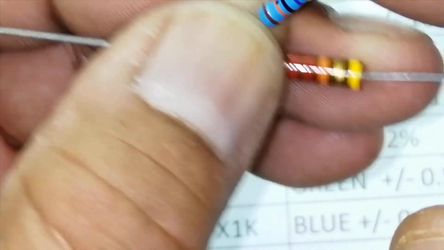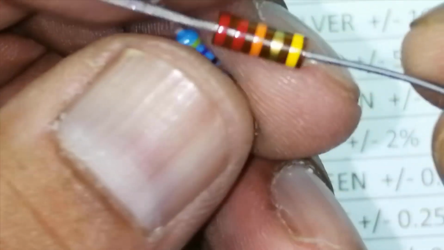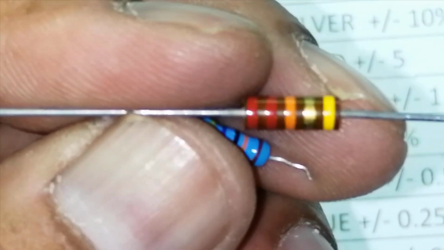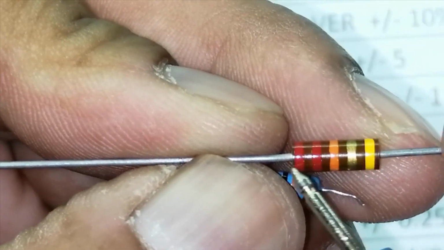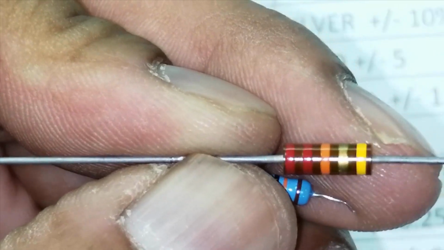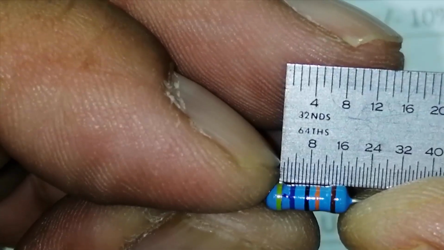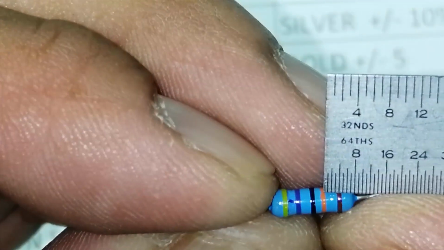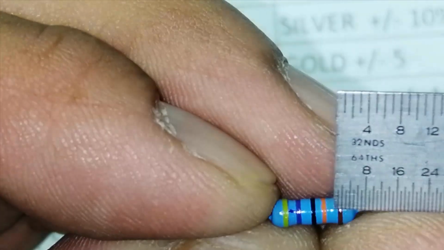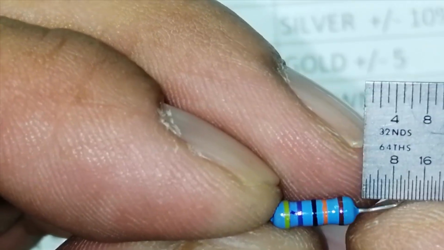But in this 5 band resistor, you have to see the distance between the bands. Here all bands are at the same distance. But in this resistor, if we measure the gap between the bands, the rightmost band has more distance than the other bands. So the band with more distance should be kept at the right side.